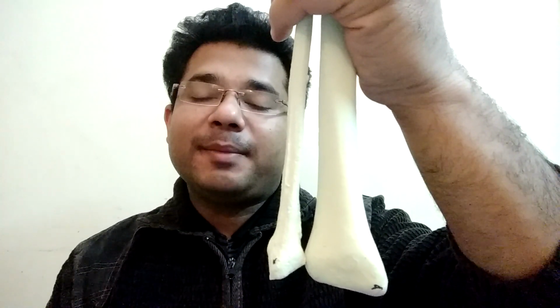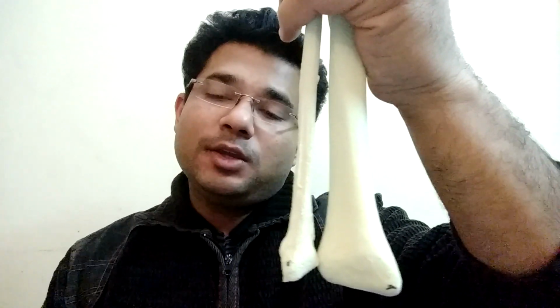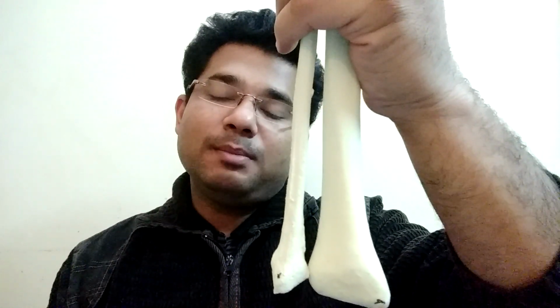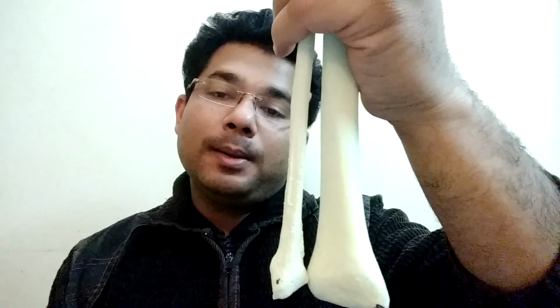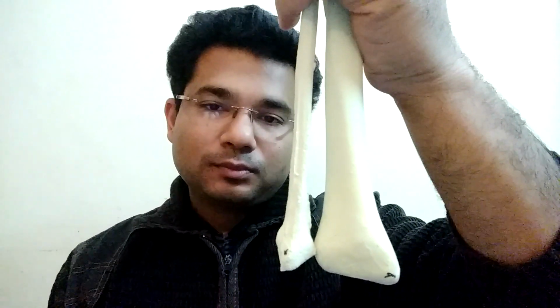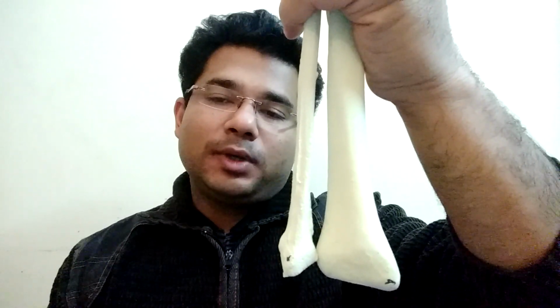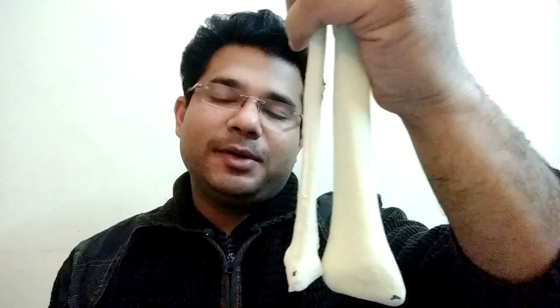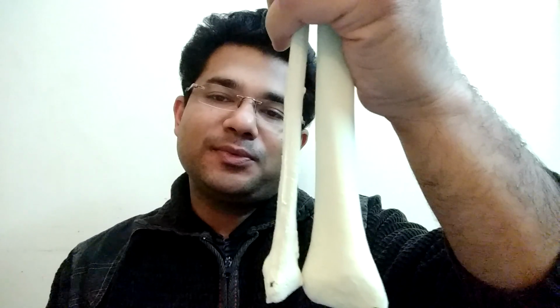You can remember it by a simple mnemonic. You say BP, blood pressure, an acronym for BP. Now, if you extrapolate it, the bimalleolar fracture is also known as Pott's fracture.